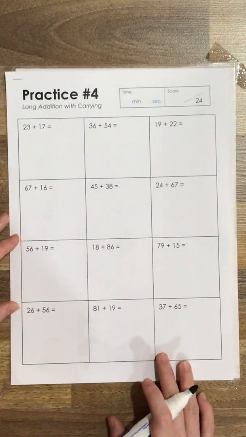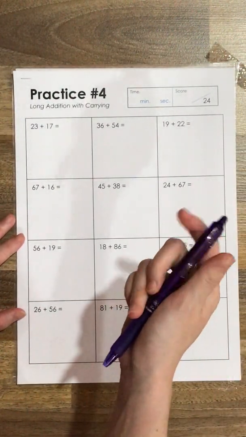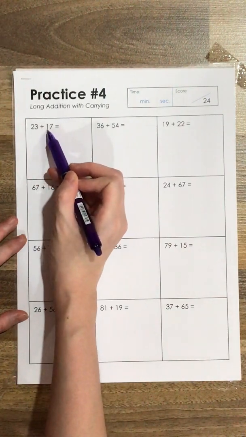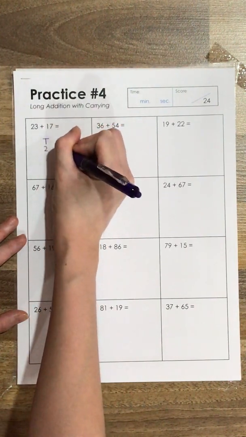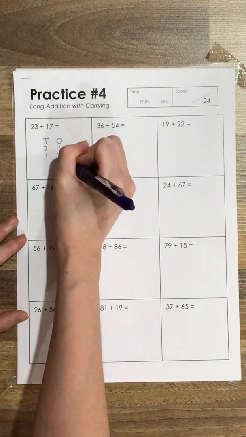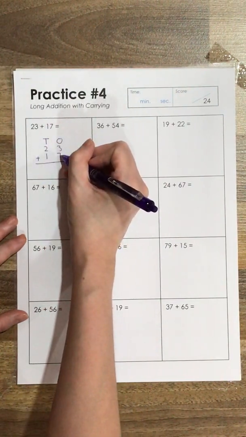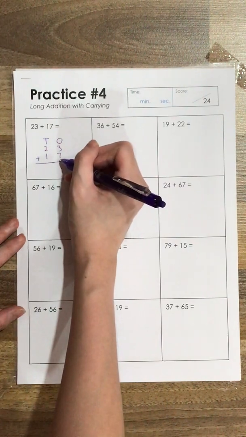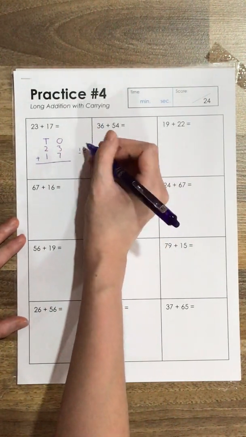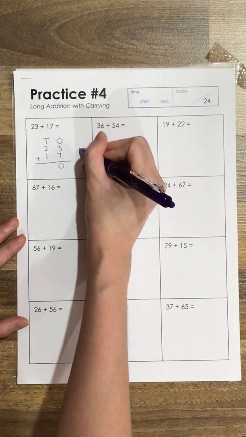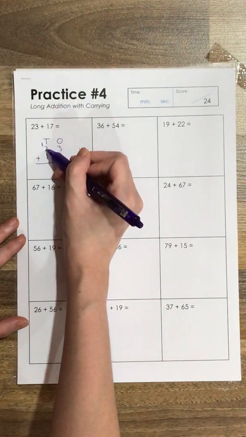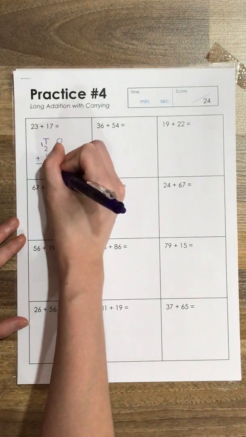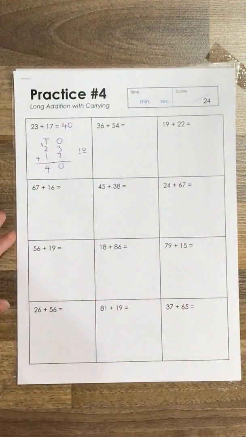Alright, okay, so let's look at our practices. Okay, this is practice 4. Let's do the first question. 23 plus 17 equals to what? So let's go. Mrs. Tan and Mr. O. 2, 3, 1, 7. Let's plus them together. 3 plus 7 equals to 10. 10 is 2-digit number. So Mr. O will only accept 0 and he will give the 1 to Mrs. Tan. So now Mrs. Tan has how many people? 1 plus 2 equals to 3. 3 plus 1 equals to 4. So the answer is 40.